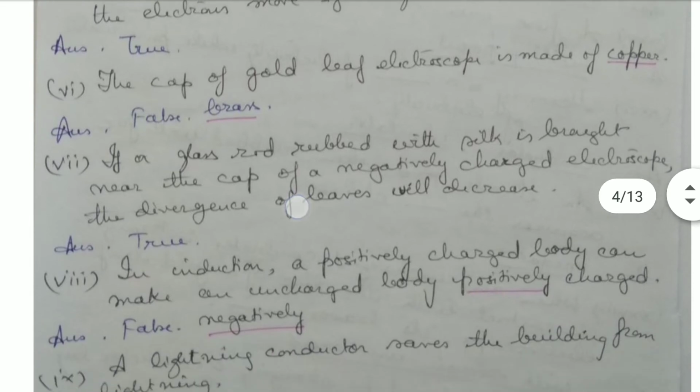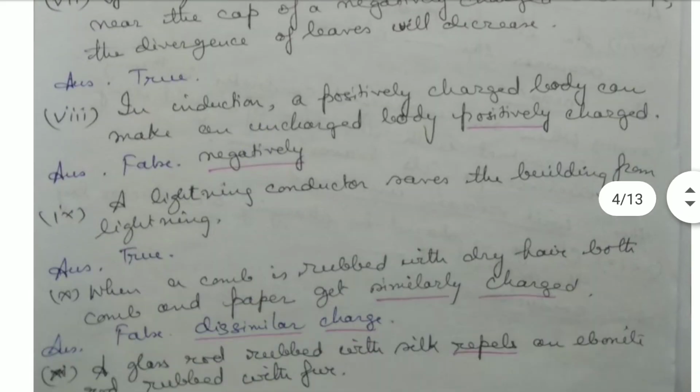Then the cap of a gold leaf electroscope is made up of copper. No, it's made up of brass. If a glass rod rubbed with silk is brought near the cap of a negatively charged electroscope, the divergence of the leaf will decrease. That's true. In induction, a positively charged body can make an uncharged body positively charged. No, it can make an uncharged body negatively charged.